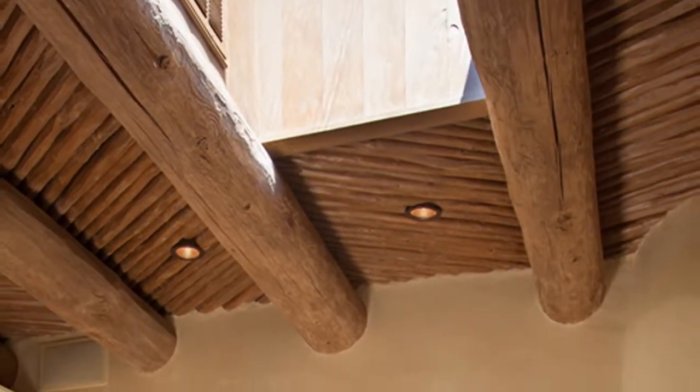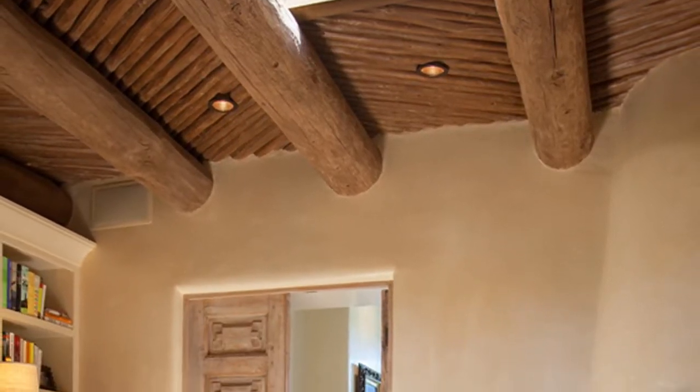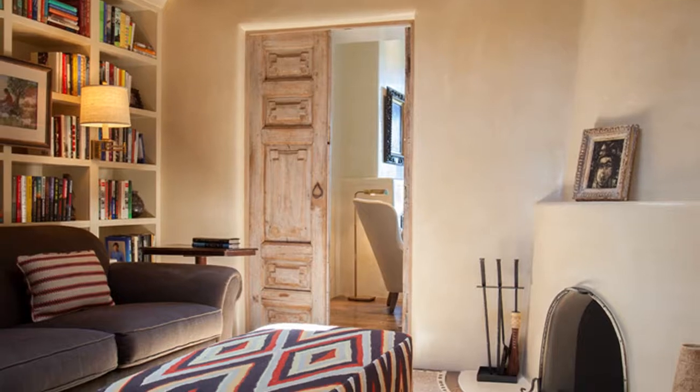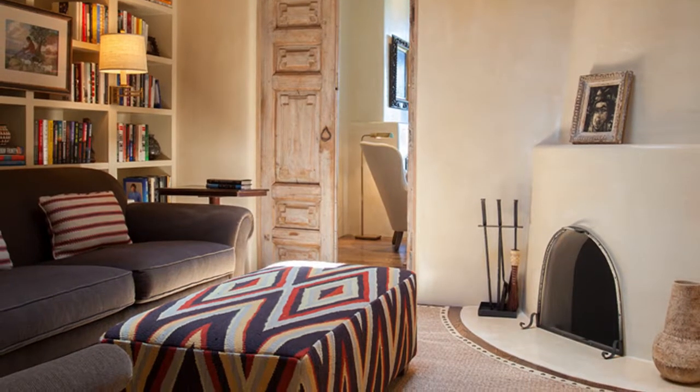Whereas something like adobe or cob lends itself to curved shapes. It doesn't mean you can't make a rectangular shaped room out of cob or adobe, but you have to force the materials to go in that direction. None of that's impossible, but whatever medium you want to work in has its own predilections towards the shapes of rooms. So you want to decide what you want to build and have it be suited to something that'll work in your area.